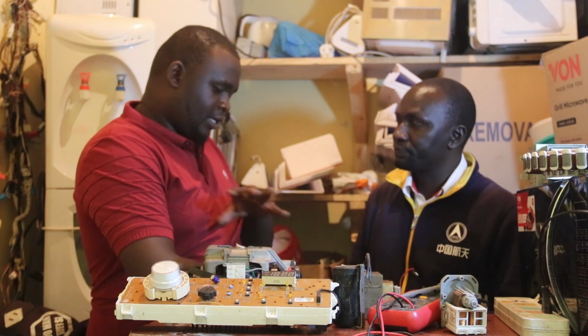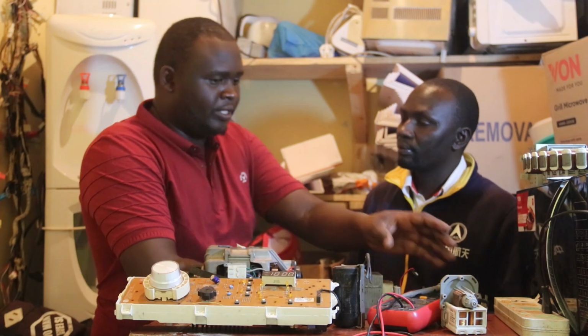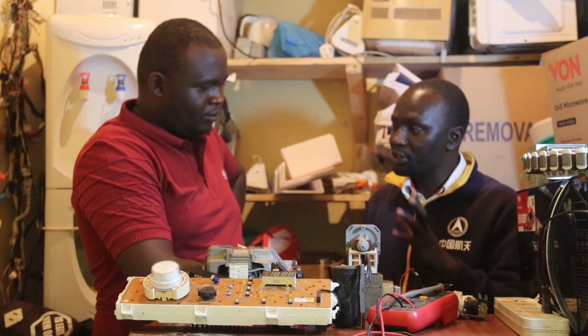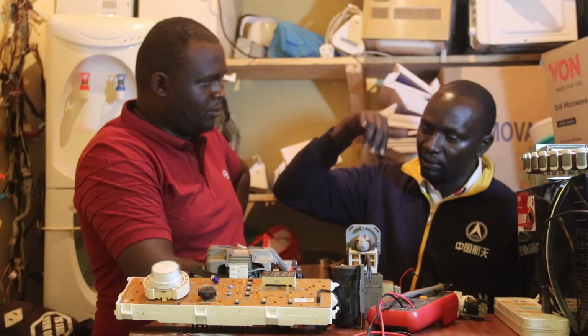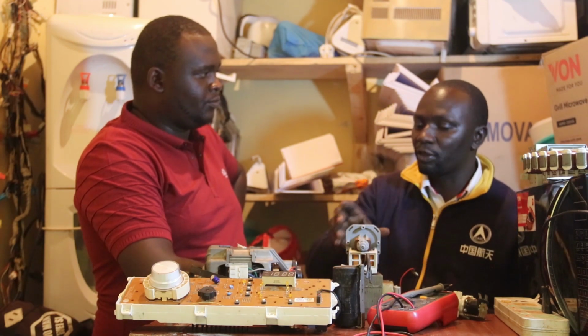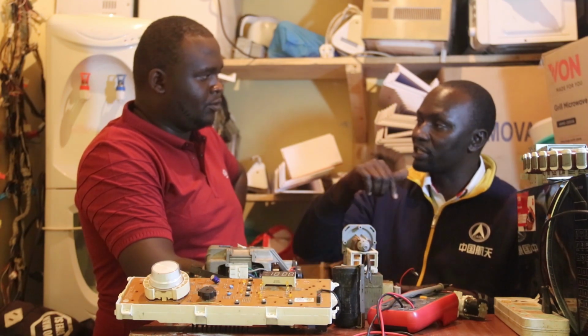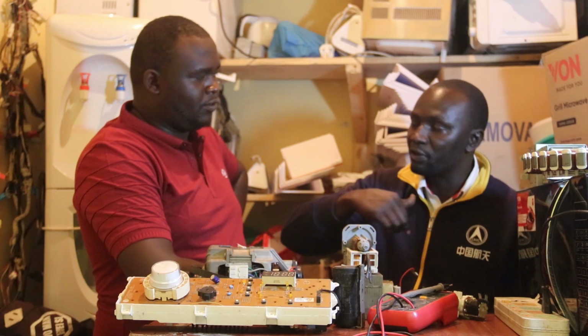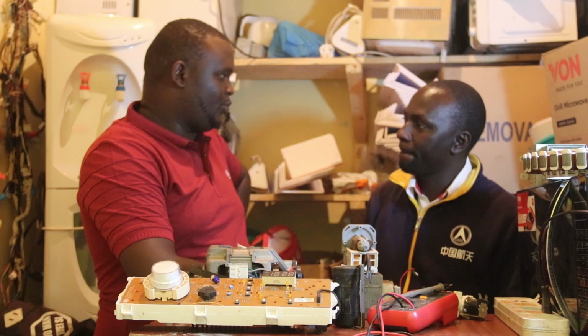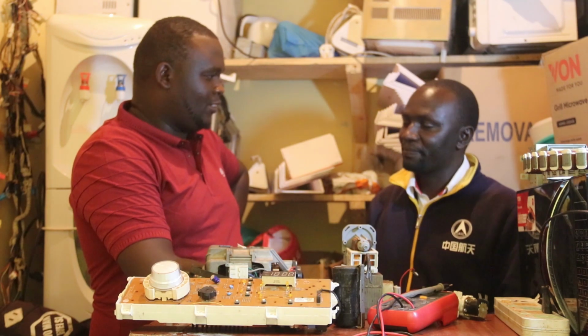So we have cleaned, we have rinsed, and now the drain takes over. When you finish the rinsing, the water is sent to the drain pump, where it's drained through a pipe connected to the drain pump, to where you've directed. This has been engaging. Let's go to maintenance.